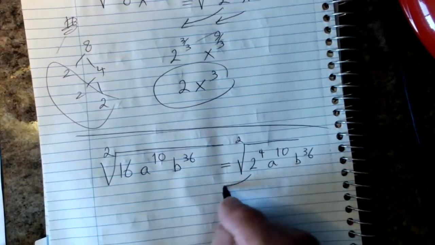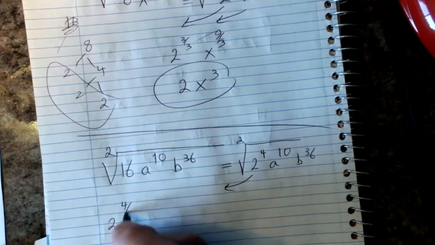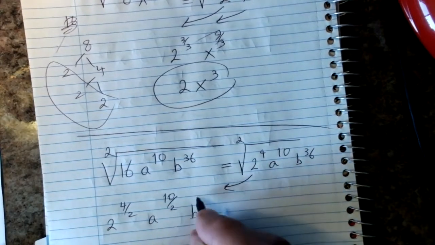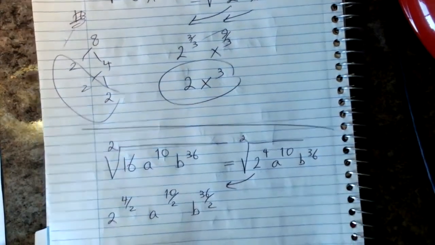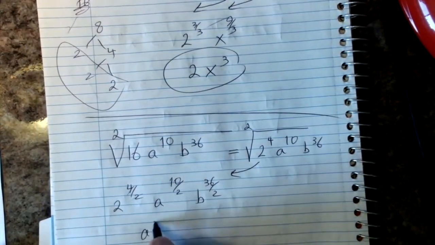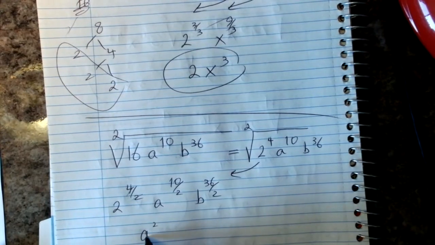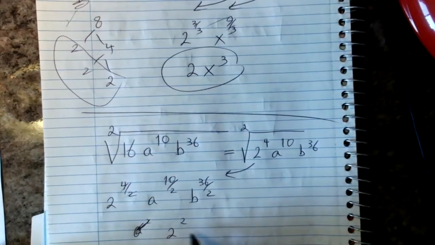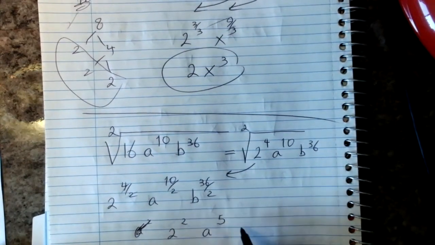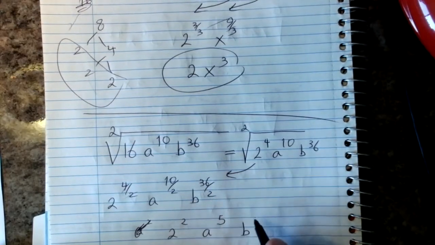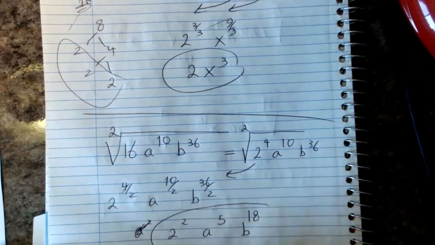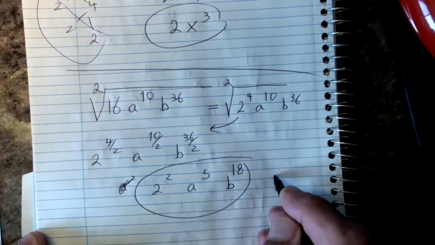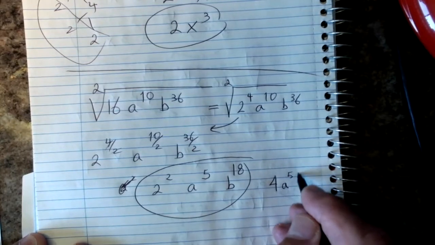All right, so start one by one. 2 to the power of 4 divided by 2, a to the power of 10 divided by 2, b to the power of 36 divided by 2. So 2 to the power of 2, a to the power of 5, b to the power of 2 goes to 36, 18. And just write it as 4, a to the 5, b to the 18.